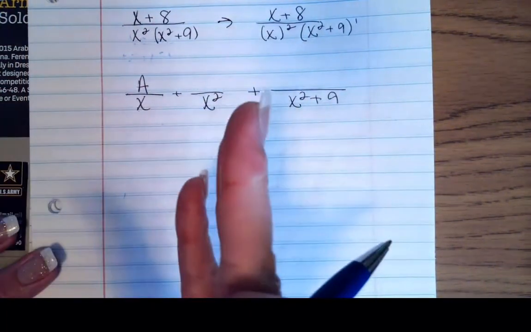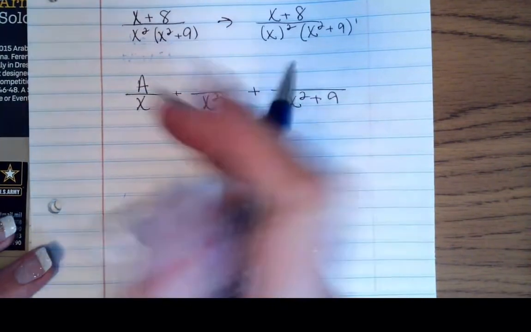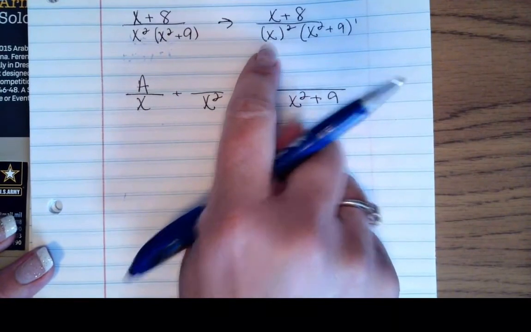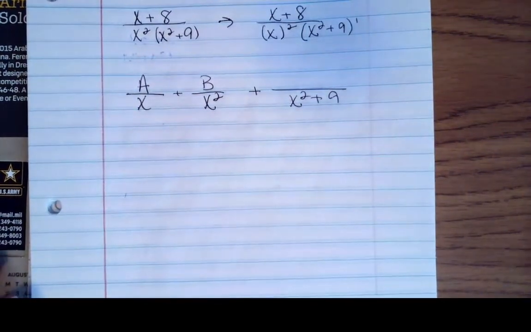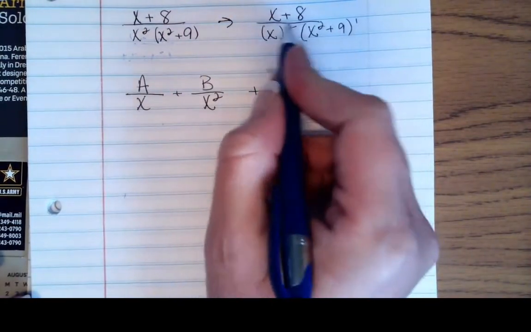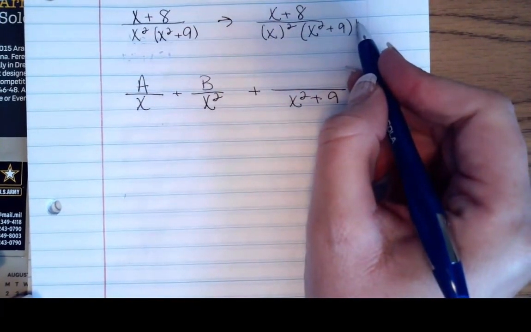So I know that's kind of weird. You would think that you would put a bx plus d here, but don't. What's being squared? Only the x. Okay? So my numerator is just going to take the form of a b, because this 2 represents the multiplicity of how many times this was used as a factor. This is being used once as a factor.